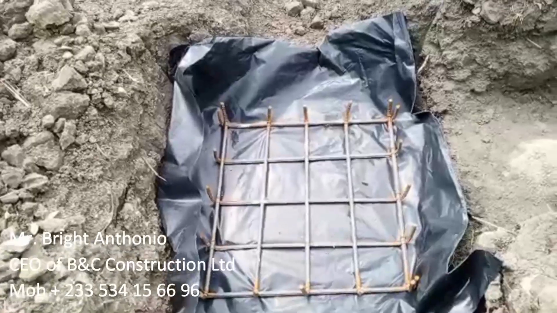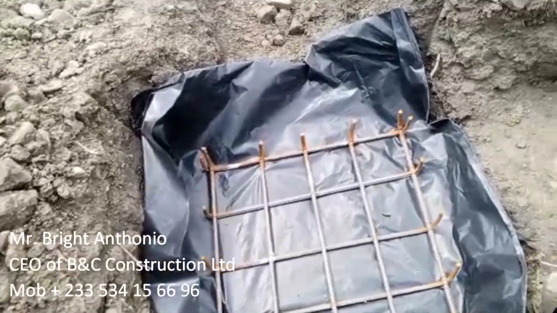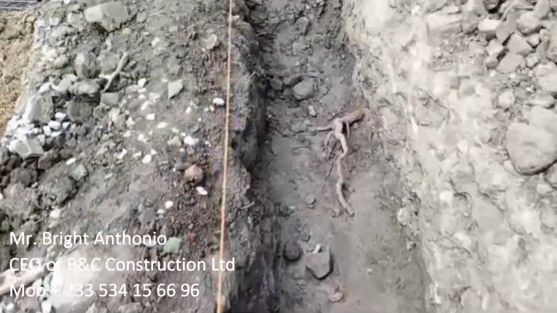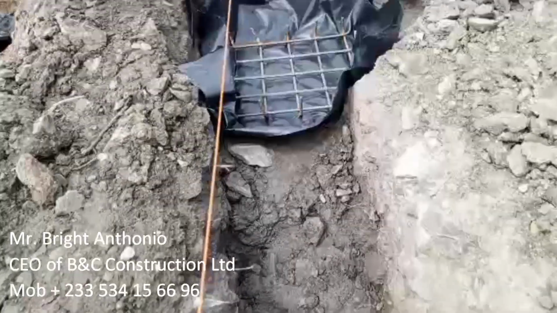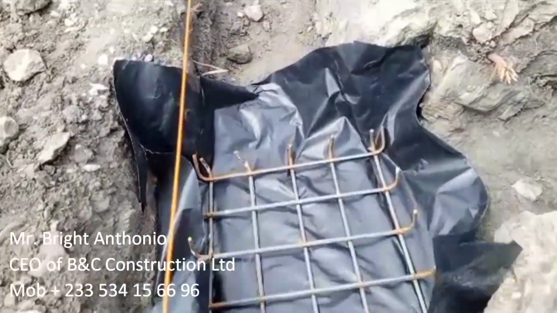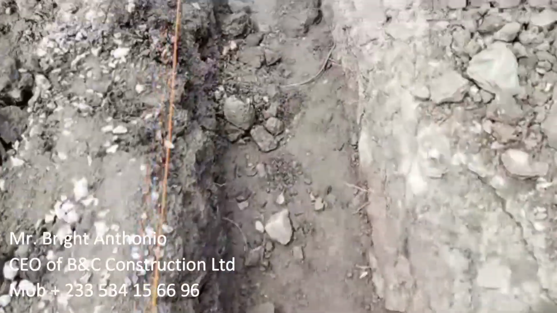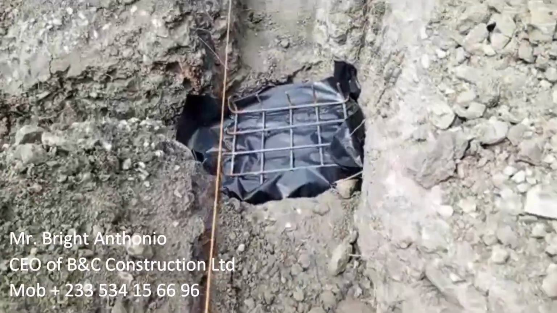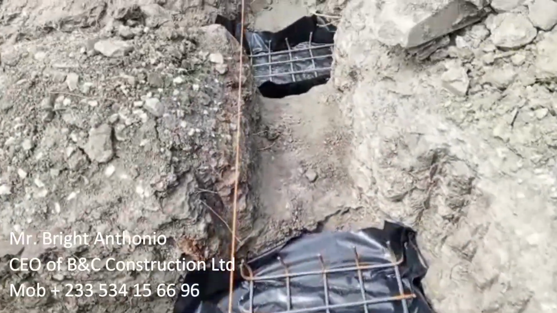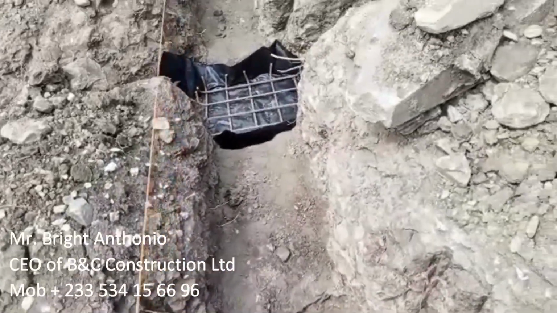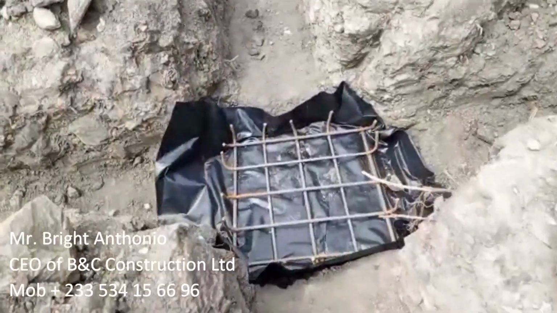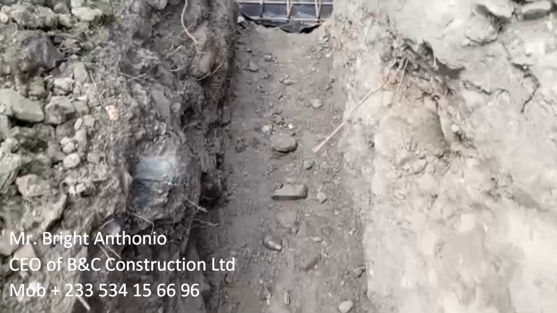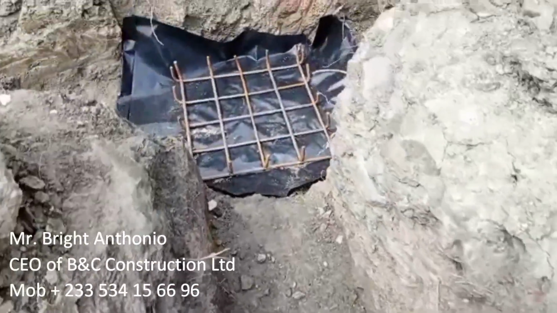We did the pillar settings, and because they realized that most of it was rocky, there were stones right there, they couldn't go to the required depth as it should be. Then the next day we did the trench casting, and after the trench casting we move on to the foundation footing block work.